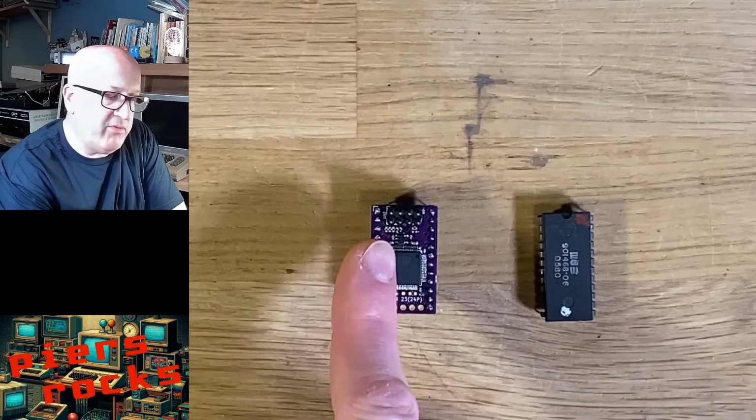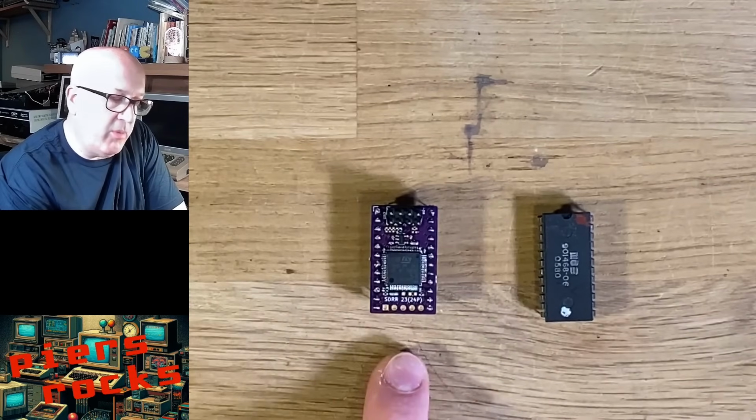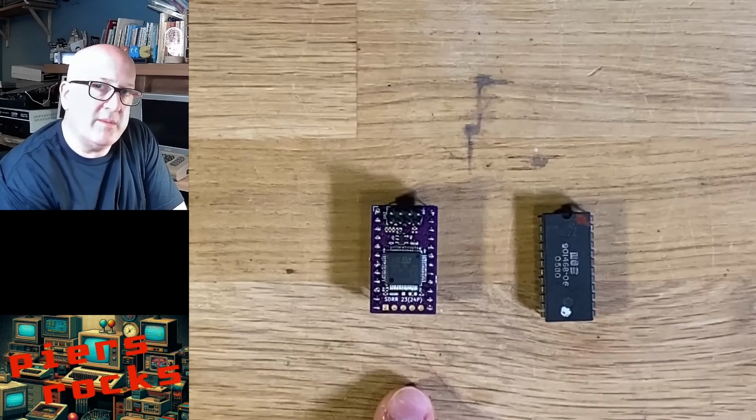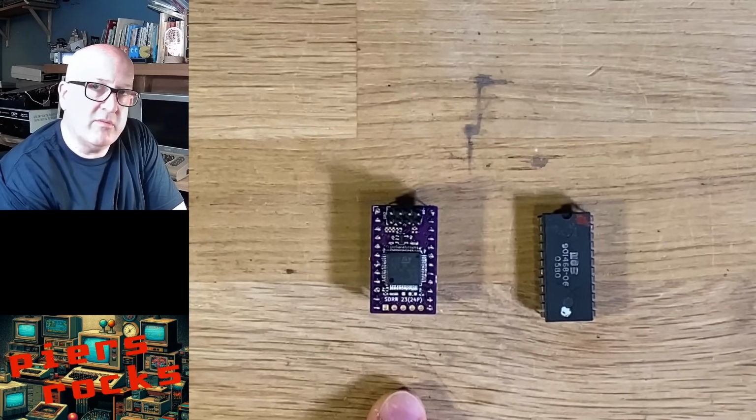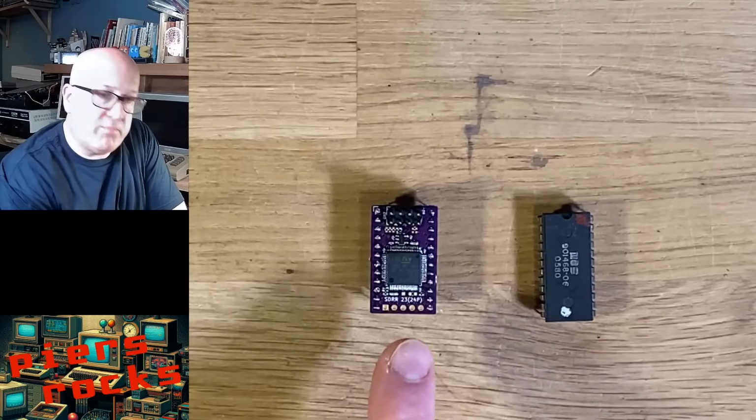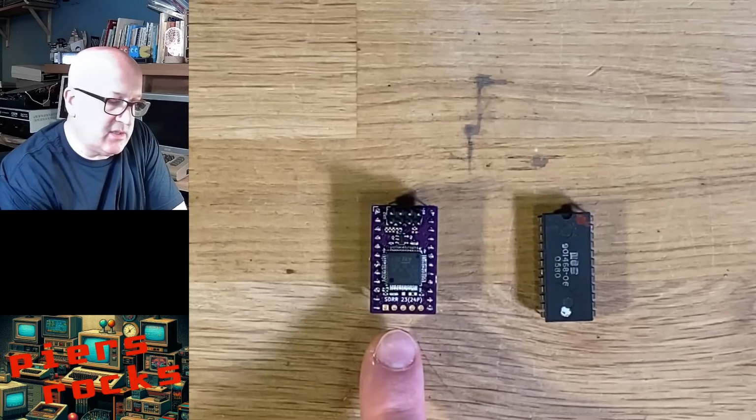So you can select between different images using the jumpers on the top, and they implement different ROM types and different chip select behaviors under the covers. Programming of this is much easier than the existing solutions.